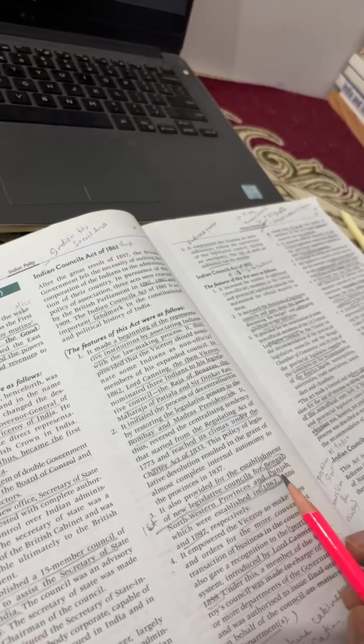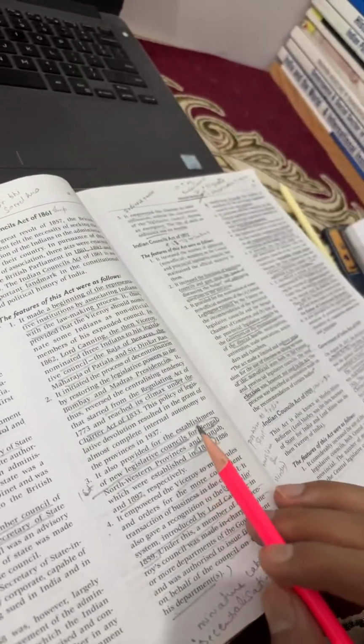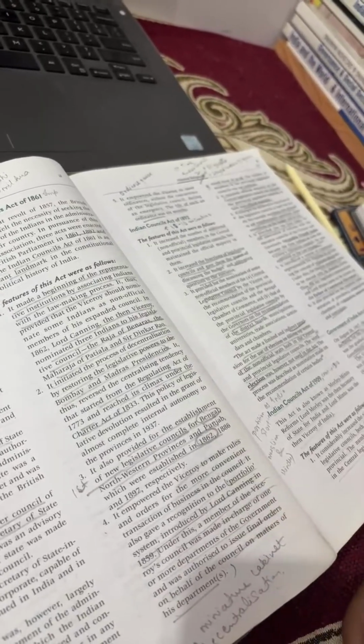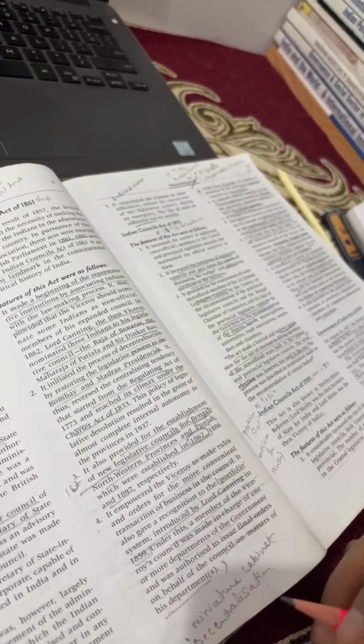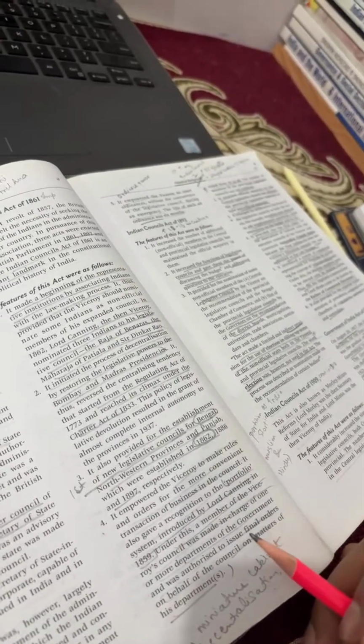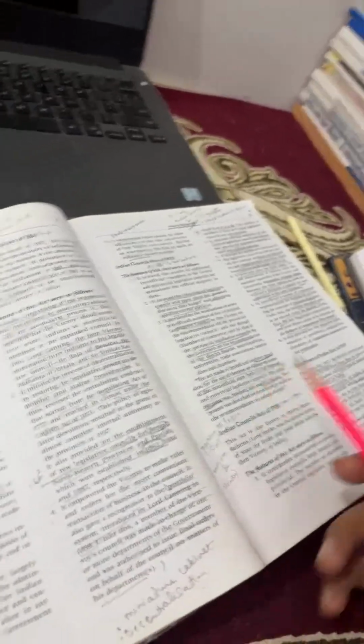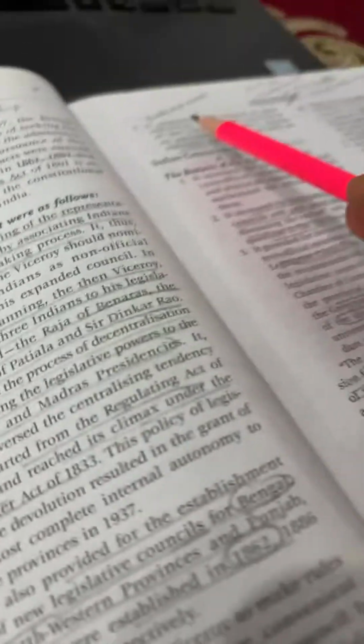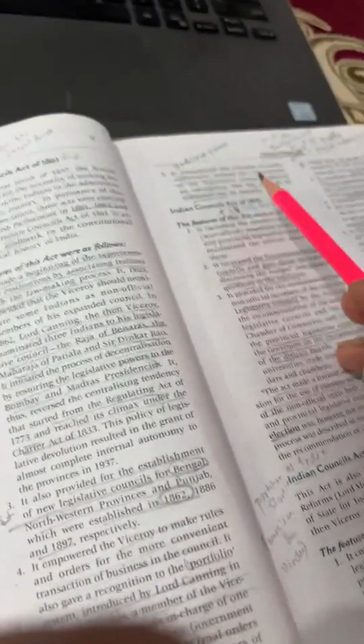Bengal. 1861. Portfolio system introduced by Lord Canning. Miniature cabinet, decentralization. It empowered the Viceroy to issue ordinances.